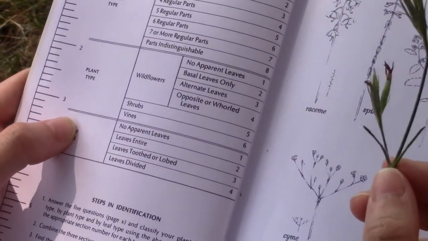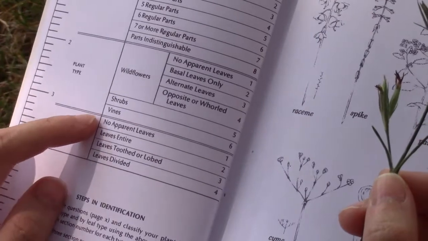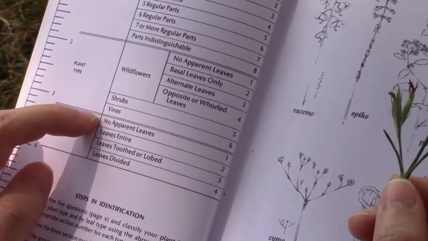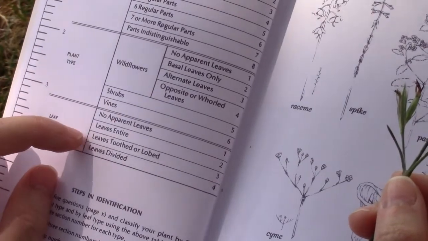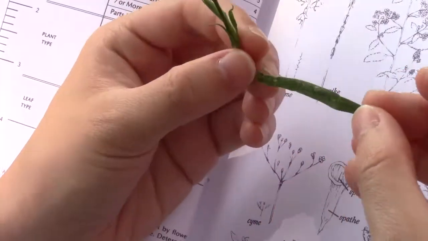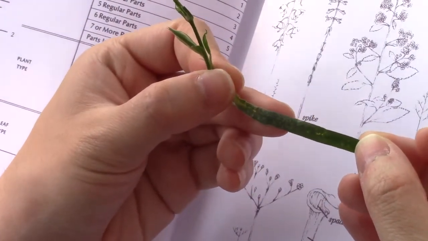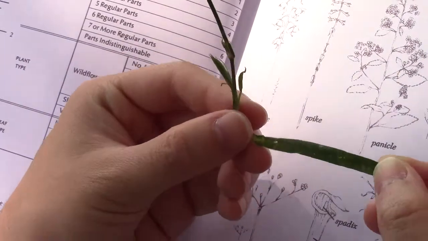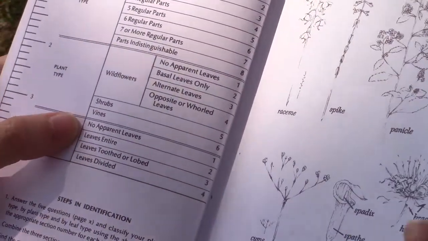And now that we know the leaf arrangement, we want to look at the leaf type. Again, we said there are leaves, so we don't count no apparent leaves. Then we want to determine if the leaves are entire, toothed, lobed, or divided. If you look at this, especially the larger leaf down here, you can see the margins are perfectly smooth. So these are entire leaves. Now we have the last digit of our code, the number 2. Once you have your code, you will flip to the locator guide.